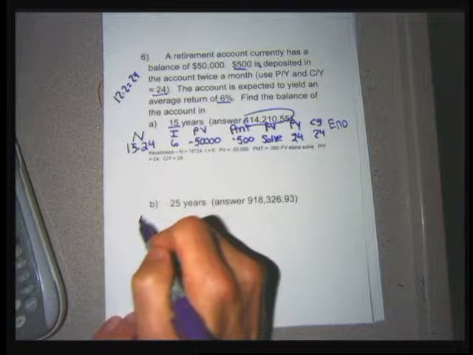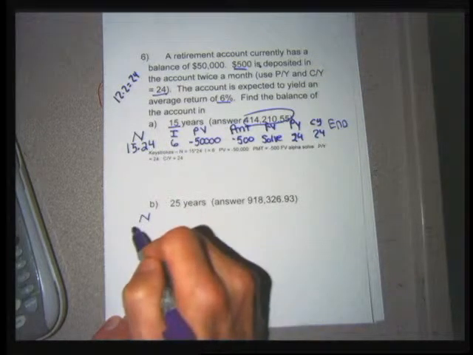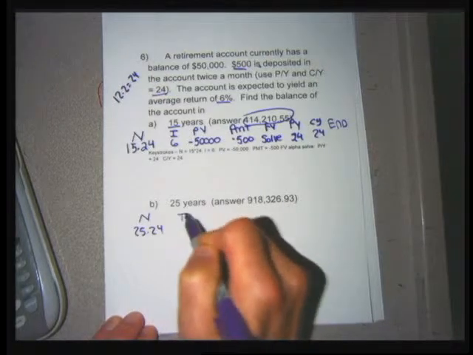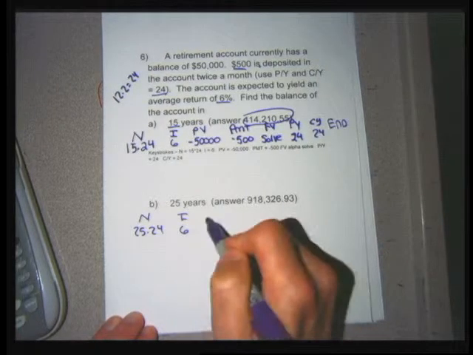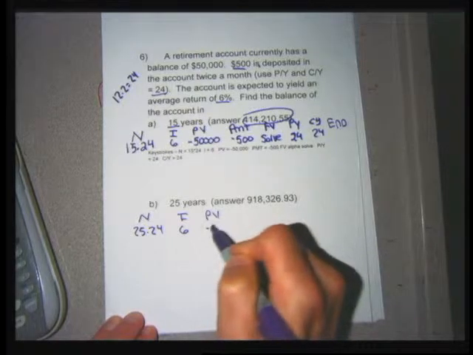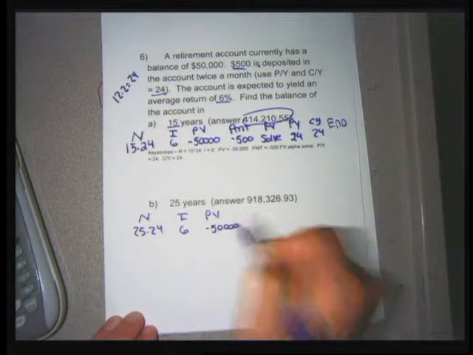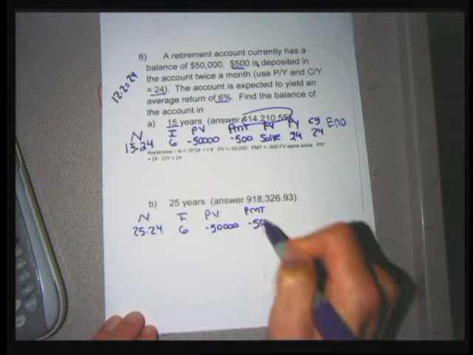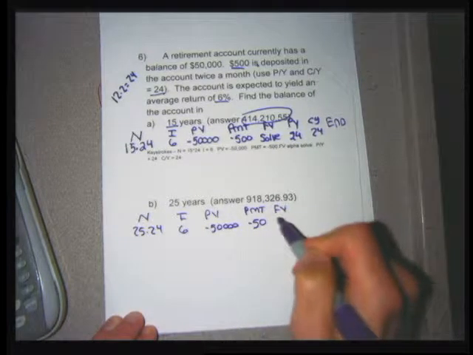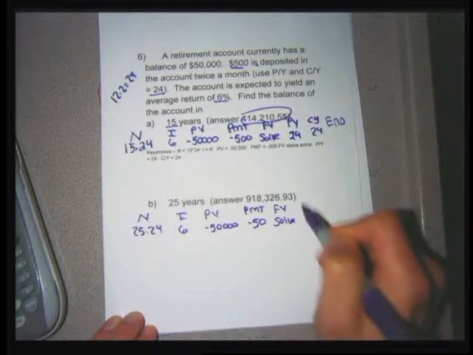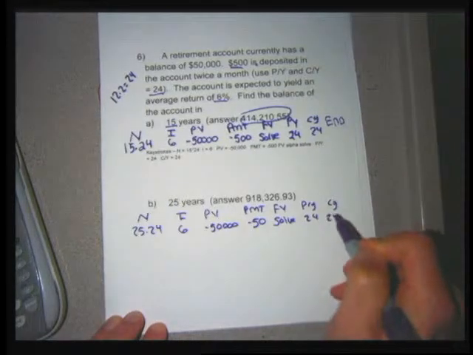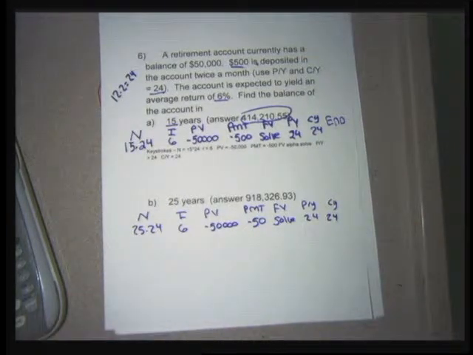6B, it's hardly any different. The difference between 6A and 6B is just the N. And this is just to show you that if you're saving for a longer period of time, you wind up with a lot more money than if you save for a shorter period of time. So the keystrokes that I'm going to enter for 6B are identical to the keystrokes for 6A, other than the N is going to change, a lot like the first few problems. So I'm going to change the N to 25 times 24. I'm leaving everything else the same.